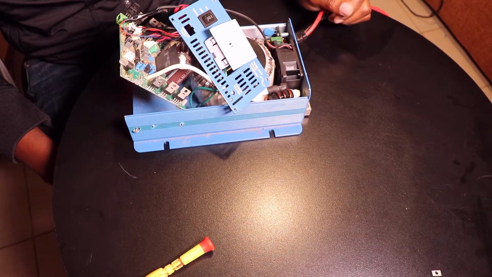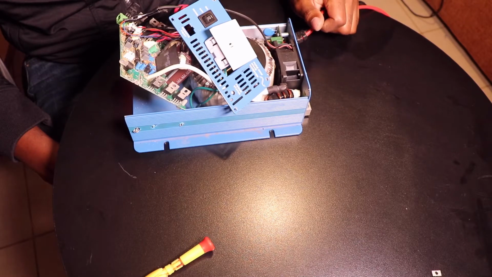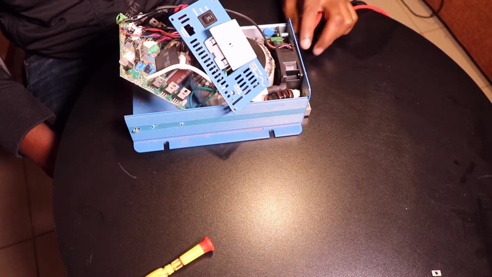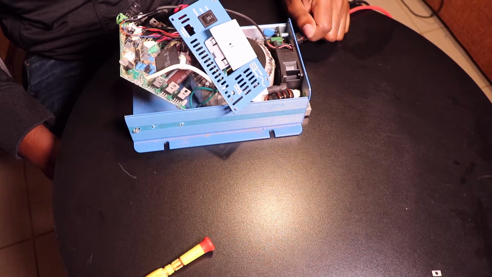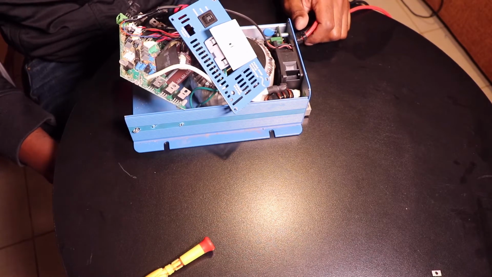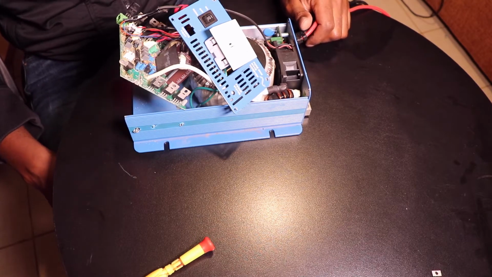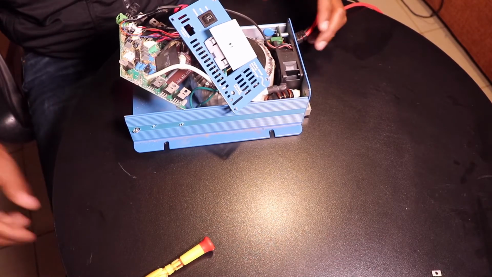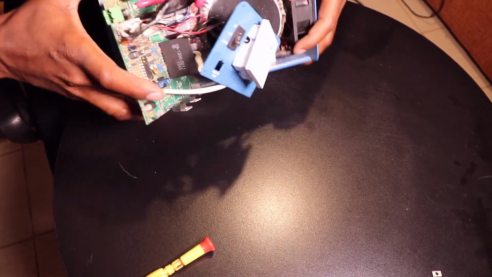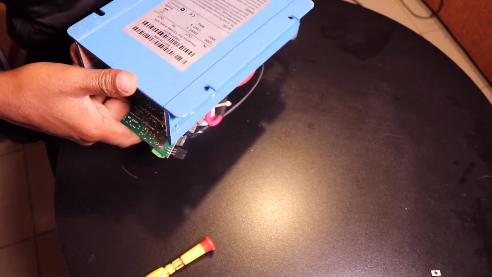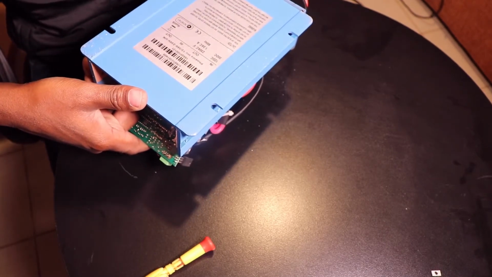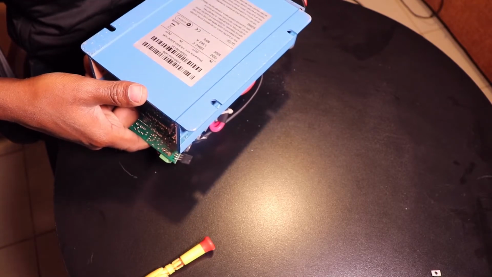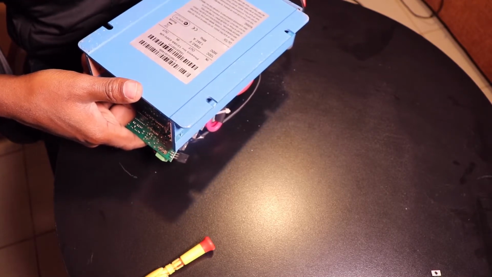Okay, here we have a DC to AC inverter. It converts 12 volts DC to 230 to 240 AC. Yes, it's 12 volts DC to 230 AC.